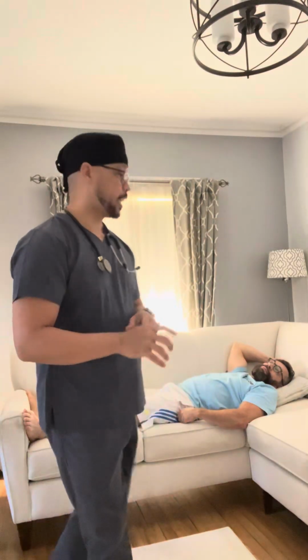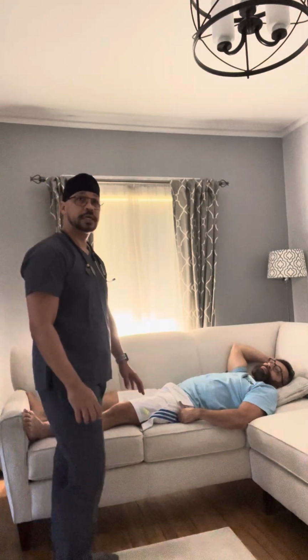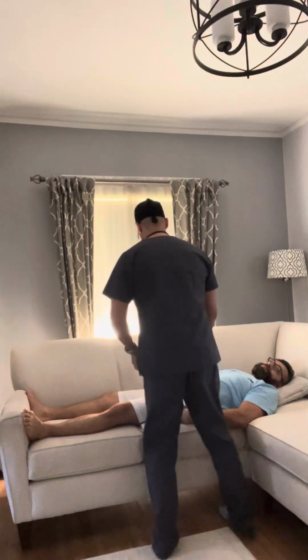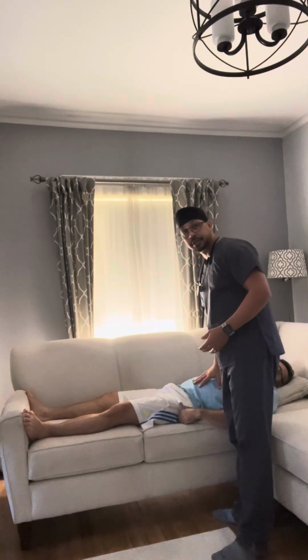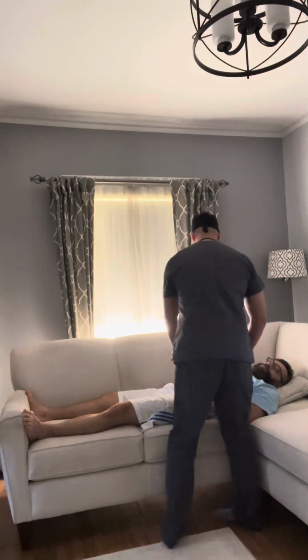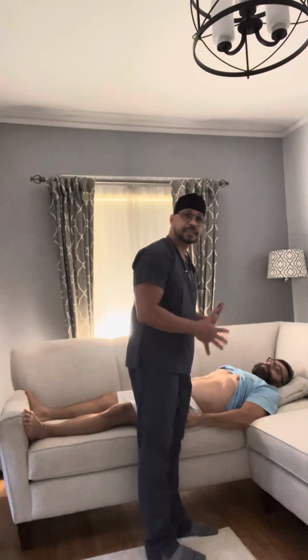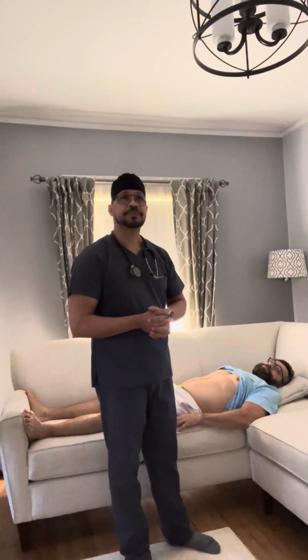For the abdomen, I have my patient lay down, right? And I'm going to inspect the abdomen for the contour, the scar, check for the skin. So he has a shirt on, but I'm just simulating here. So I'm gonna pull the shirt and check for everything, masses, and nodules or anything like that.